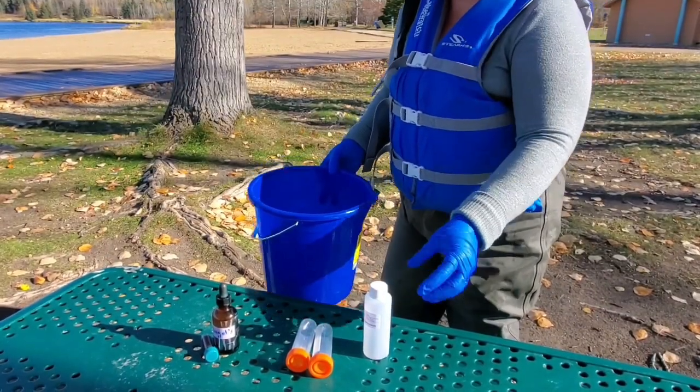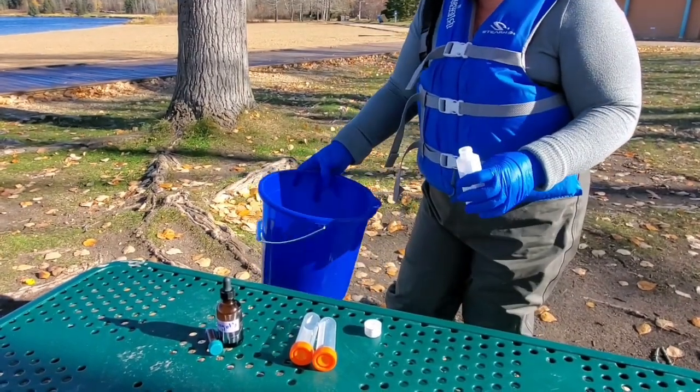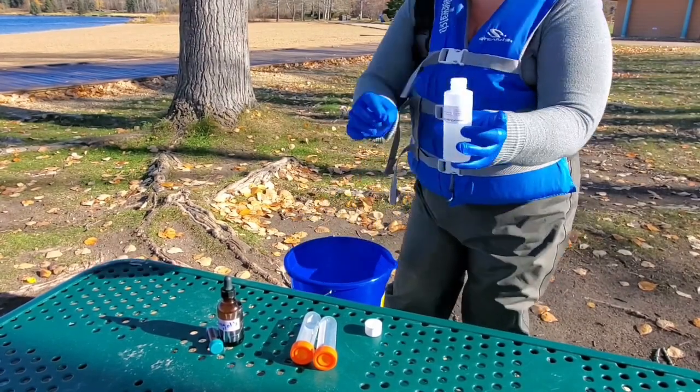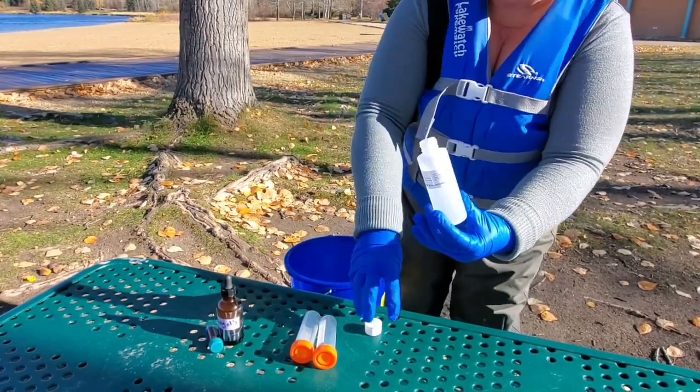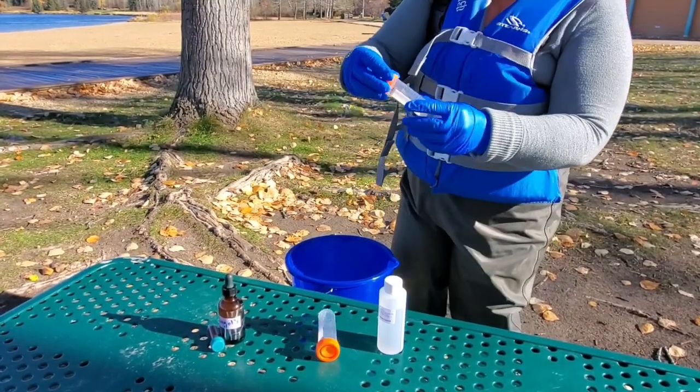Mix the contents of the pail well by swishing the water around for a couple of seconds. Using this, pour off the water into the ACFT bottle until 3/4 full. It is important to not overfill this bottle so as to leave space for the expanding water when frozen.